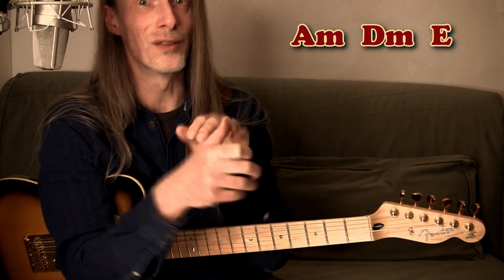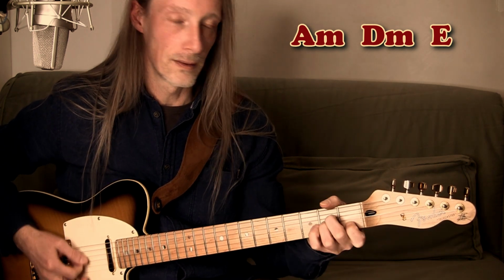Now we have a nice cadence, a 1-4-5 progression in minor with a chord that creates tension on the 5th step that resolves perfectly into the 1st, into the root chord. And now comes the issue.